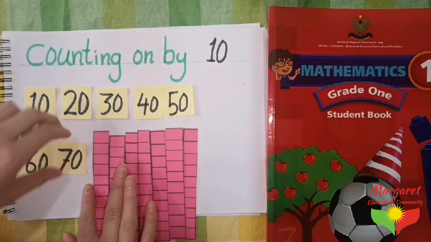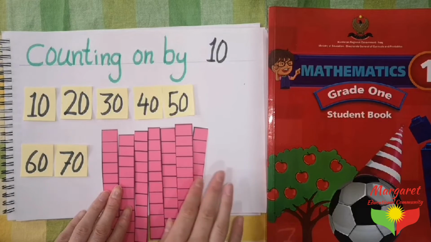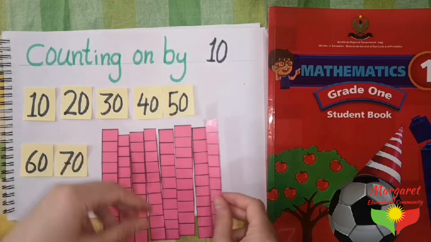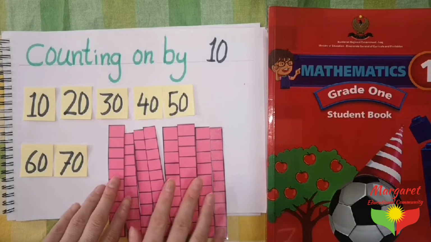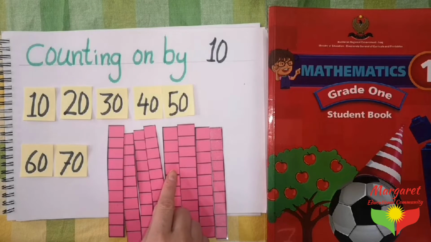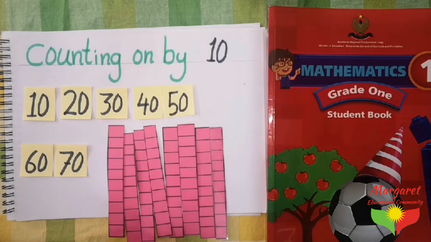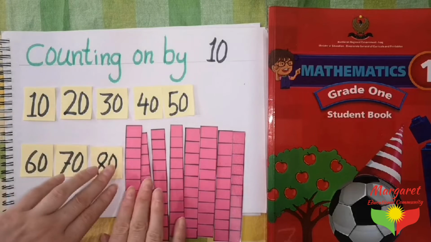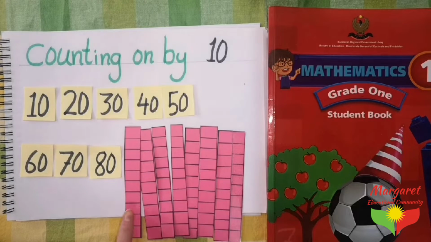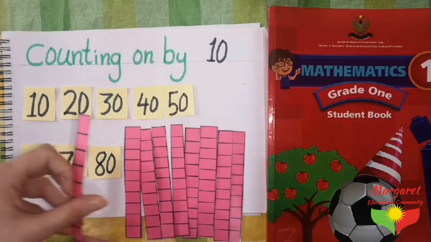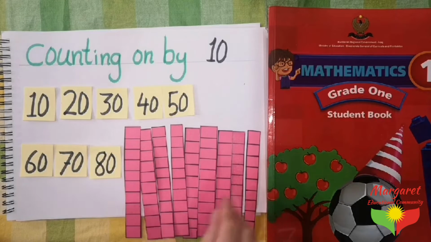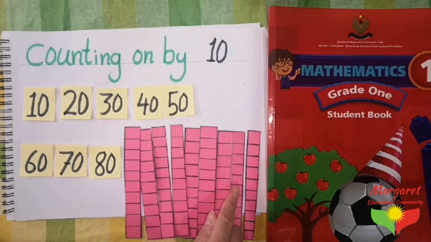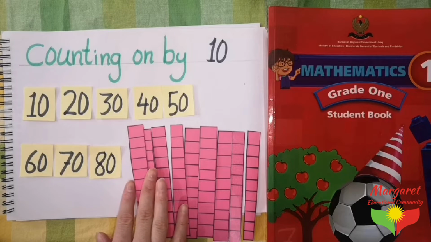Good job. 70. If we add one more 10, honey students, how many tens place are there? 1, 2, 3, 4, 5, 6, 7, 8. 8 tens. 80. Good job. If we add one more 10, how many tens place are there? 1, 2, 3, 4, 5, 6, 7, 8, 9. 9 tens. 90.